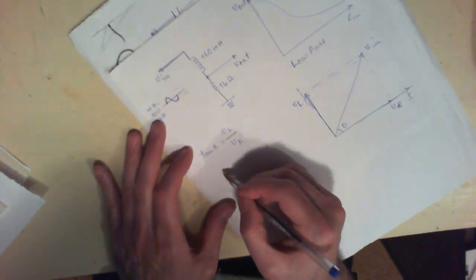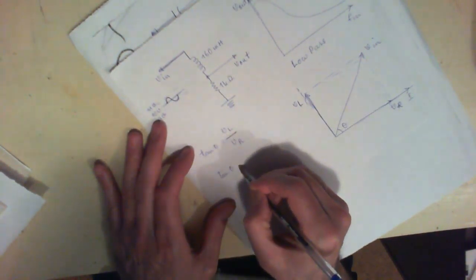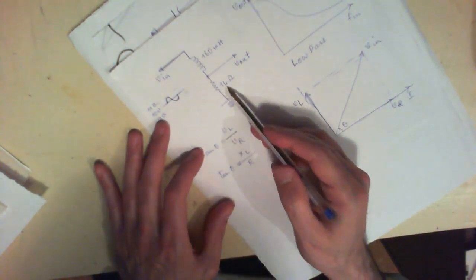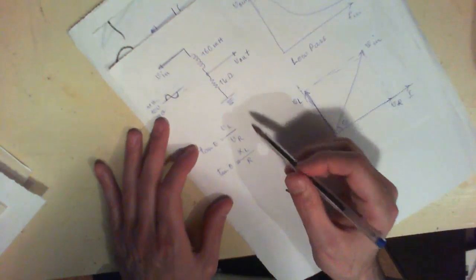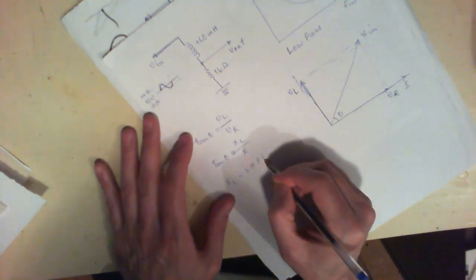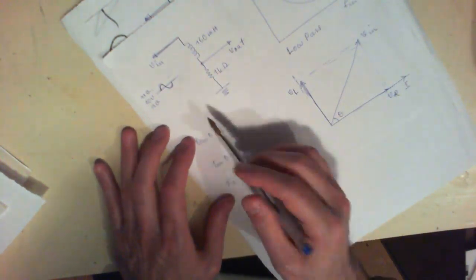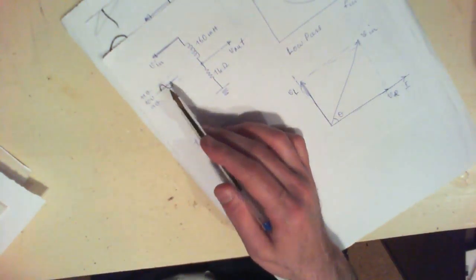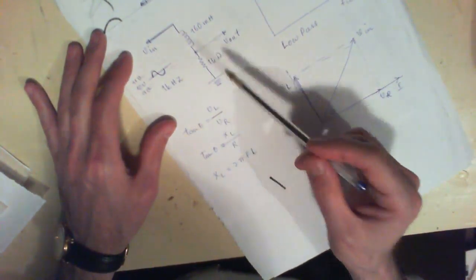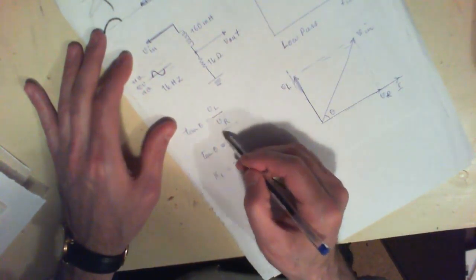I'm going to use the other relationship, meaning tan of theta is equal to X of L to R. Because I already know what R is, I can calculate my X of L, which is equal to 2 pi FL. I know the frequency, and hopefully the frequency is 1 kilohertz, and I know the inductance here, so I can use this one over here.